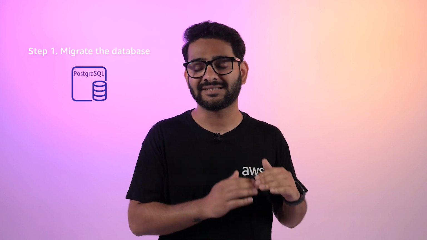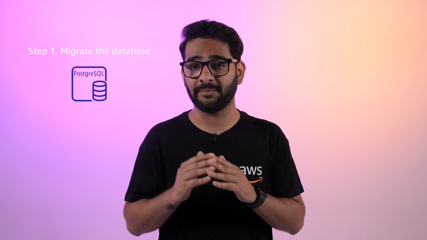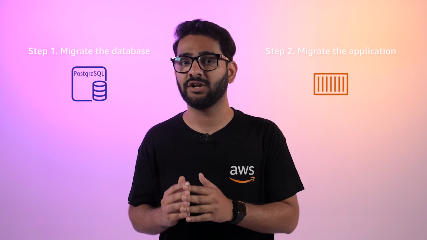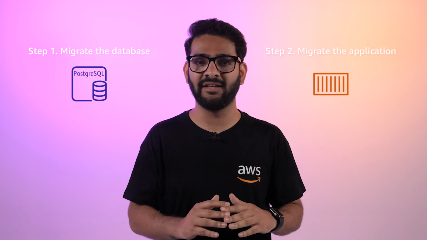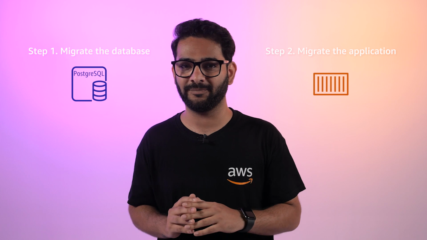This migration will be a two-step process. In the first step, we will migrate the database to AWS while the app still resides on Heroku. And in step 2, we will migrate the application to AWS and completely decommission the app and database from Heroku. And with that, let's start your migration journey.